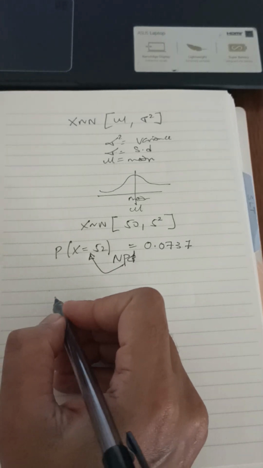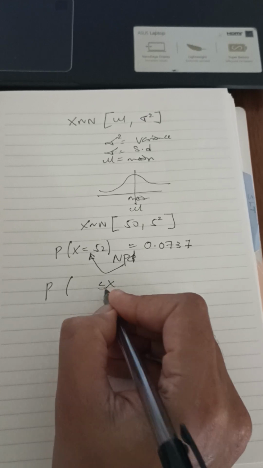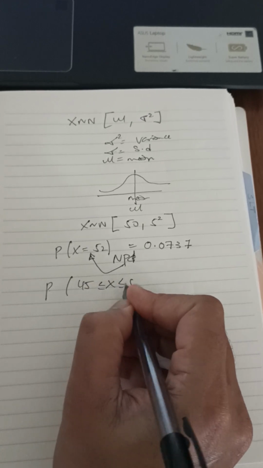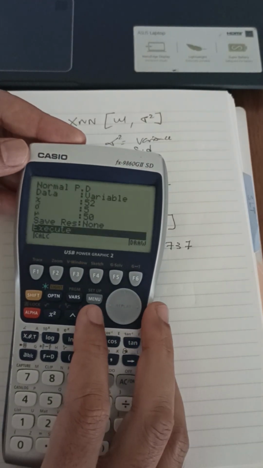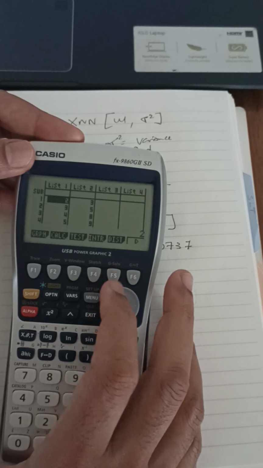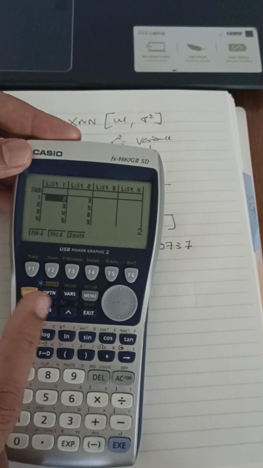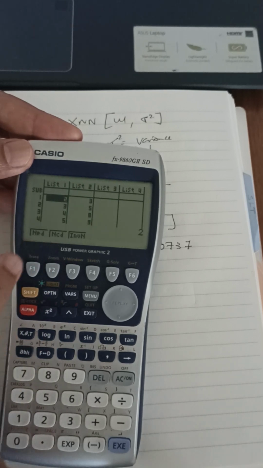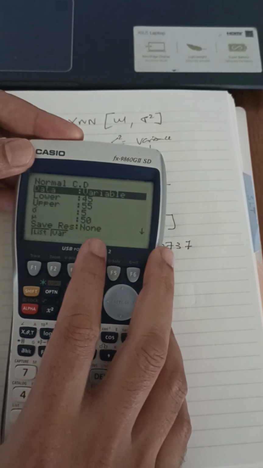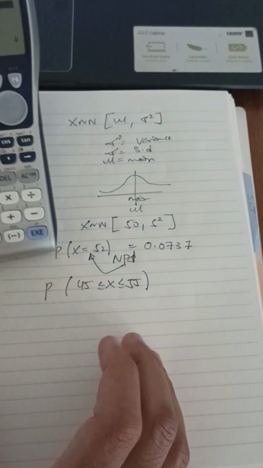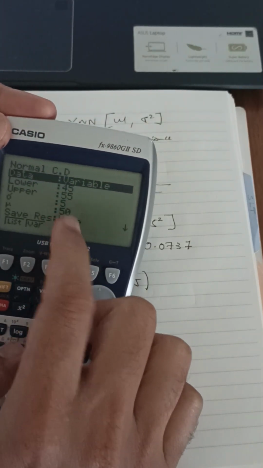Now, let's say we need to find the probability that it's between two values. So let's say it's between 45 and 55, all right? It's between two values. So I'm going to exit. Same thing, distribution, normal. But since it's between two values, it's not x equal to something, I'm now going to choose NCD. So NCD allows you to put values in a range, okay? So you can see here, it's asking me for a lower bound and an upper bound. So the lower bound is 45, it's already there on my screen, so I don't need to type it. The upper bound is 55.